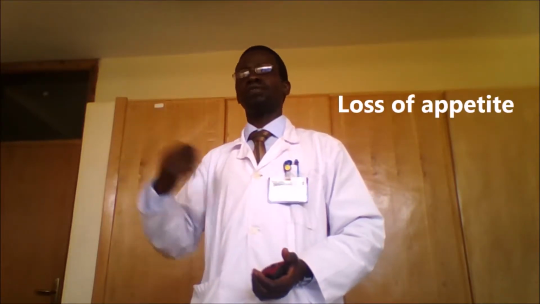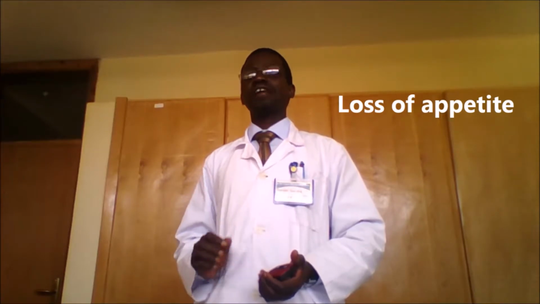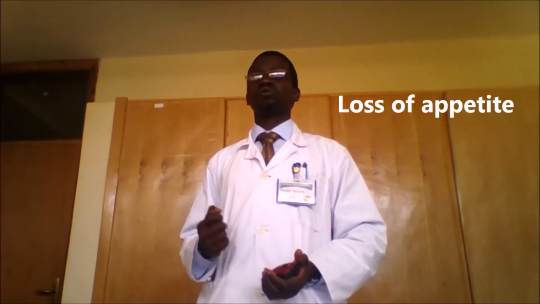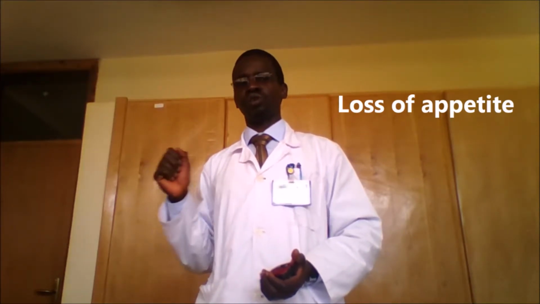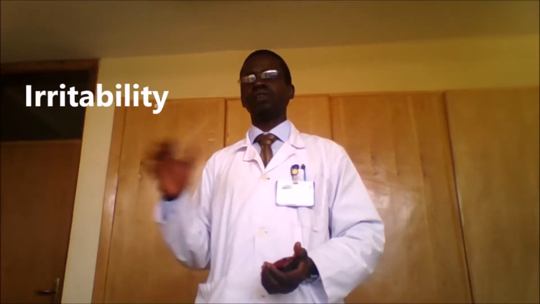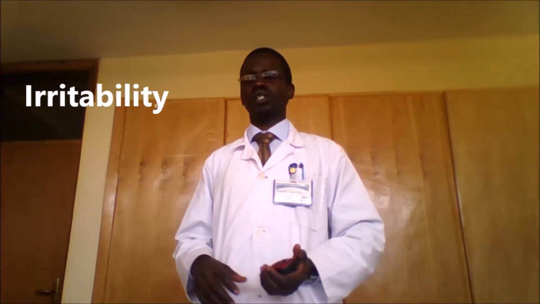The next thing is reduced appetite. That means reduced food intake. They will lose appetite, and for that they will lose weight as secondary to loss of appetite. The third, they will become irritable. The children become very irritable. They don't want to be touched. If you touch the child, they always cry. So that's an indication of meningitis.